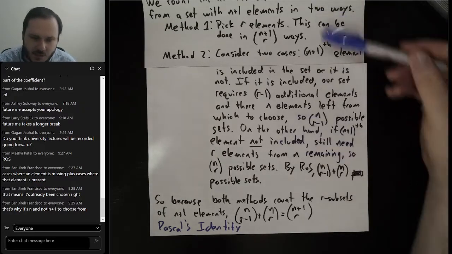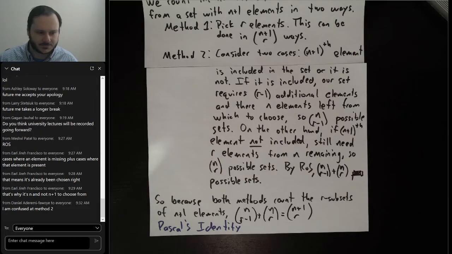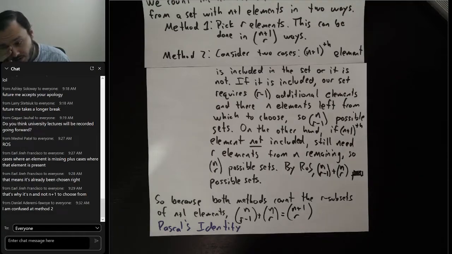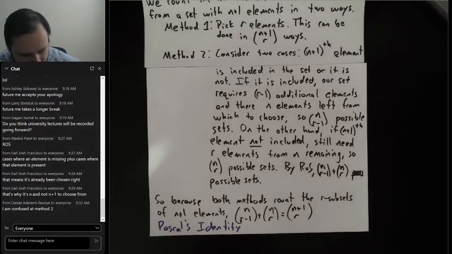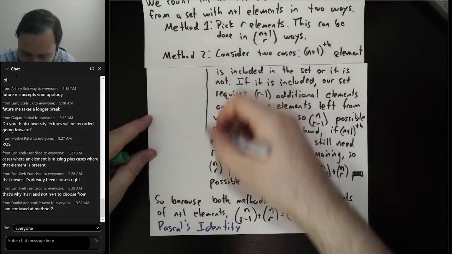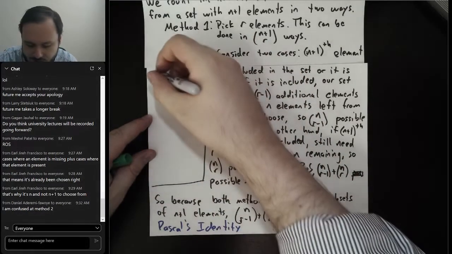Okay, slightly wordy proof, not too bad. Confused at method 2? Okay, let's talk more about method 2. I even have this nice space over here that I can use for an example.